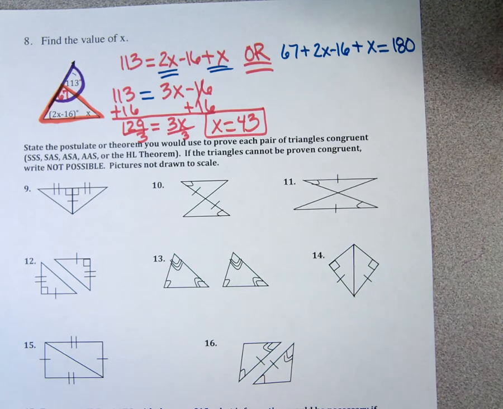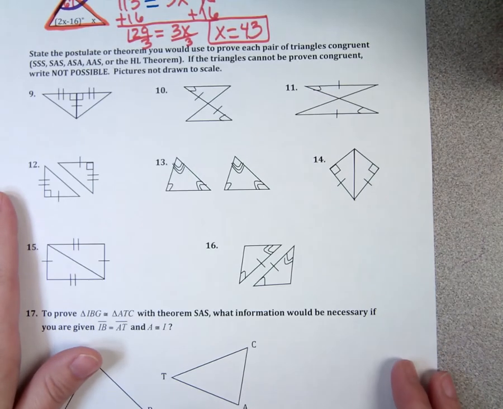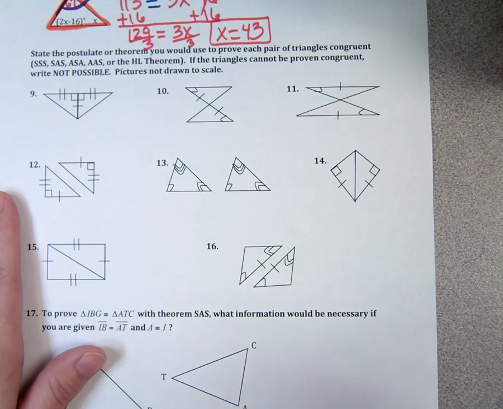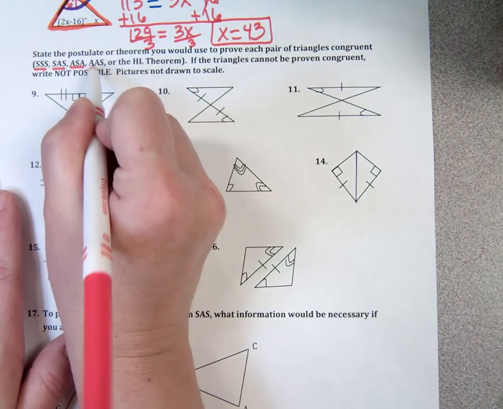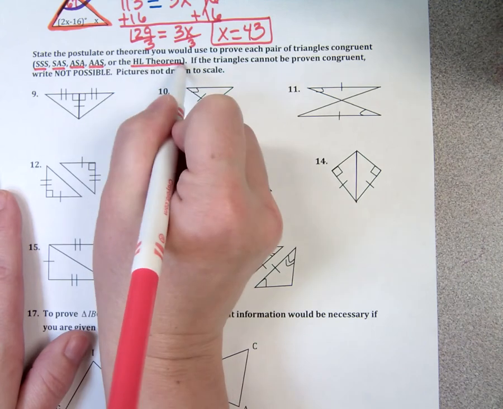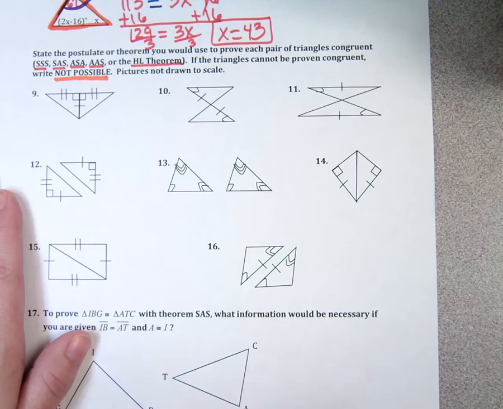Next section. We're trying to figure out why these triangles are congruent, if we can prove them congruent. So we have 5 different ways of doing that. We've got side, side, side; side, angle, side; angle, side, angle; angle, angle, side; the HL theorem; or we could possibly have not possible. It just depends.